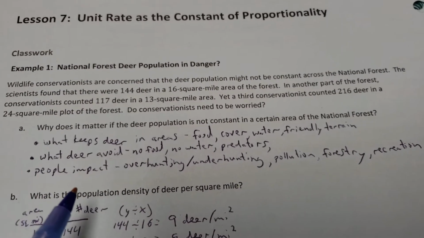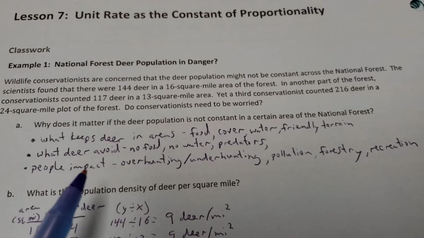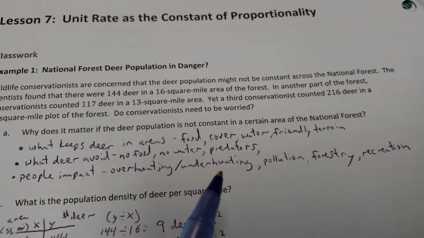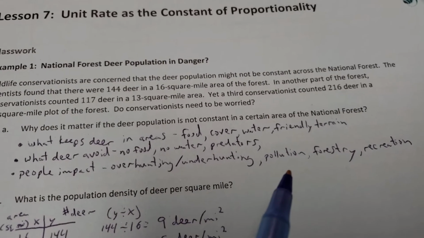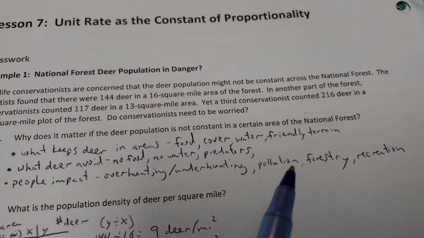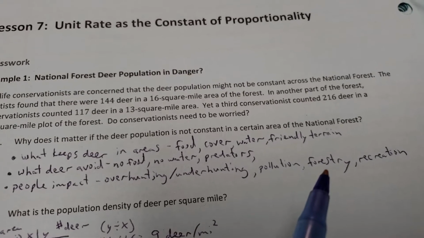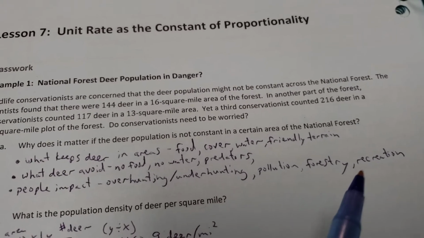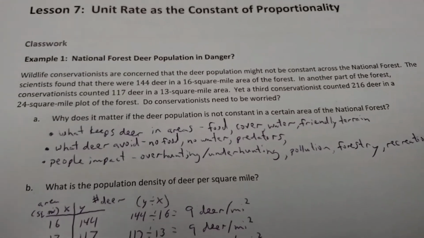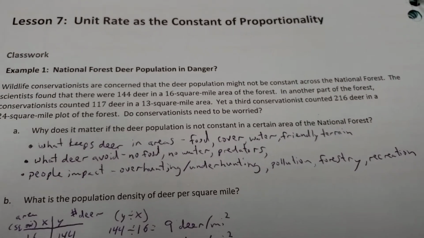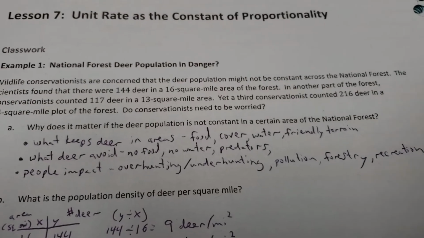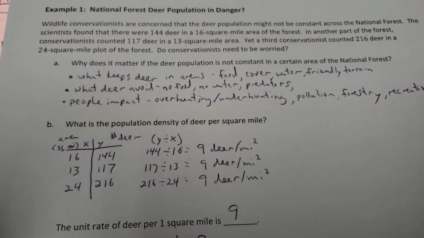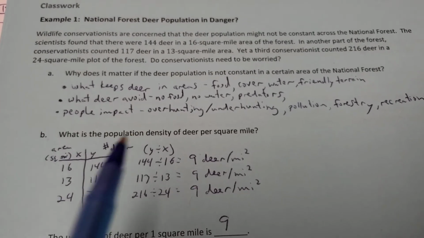And of course, there's the people impact, like what might affect the deer populations. Maybe overhunting, there's not much deer left. Maybe underhunting, there's too many deer in an area. Can pollution be a factor to scare the animals away? Forestry activity, overusing the lumber. And recreation, are there too many people or ATVs in the area? So there's just a lot of things that conservationists might need to think about when they're trying to find these answers. Now, question B, what's the population density of the deer per square mile?